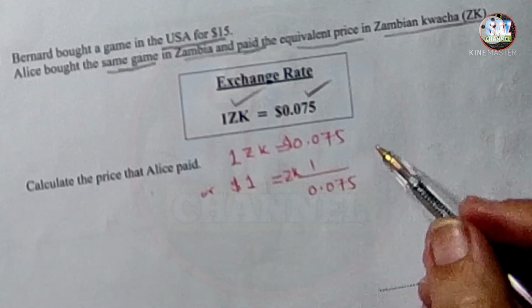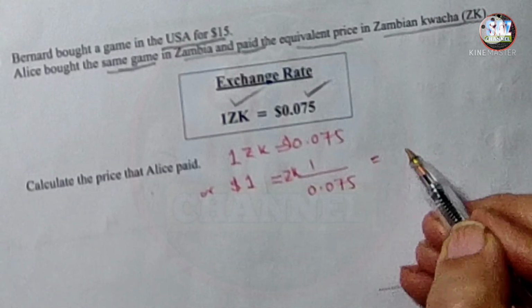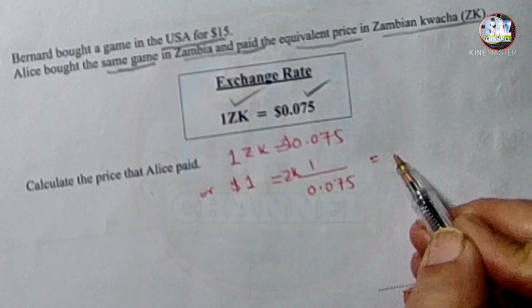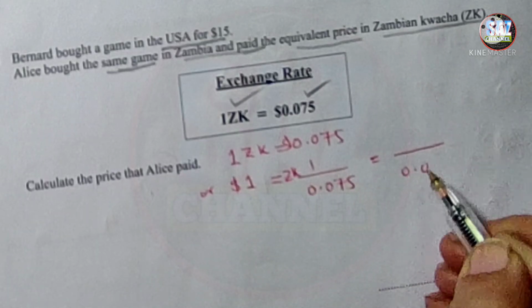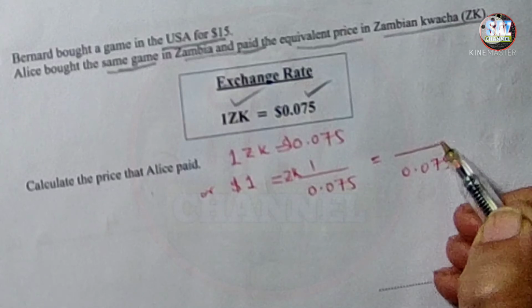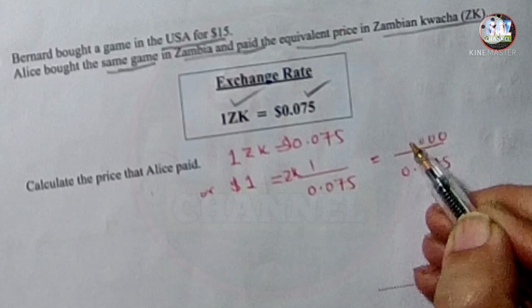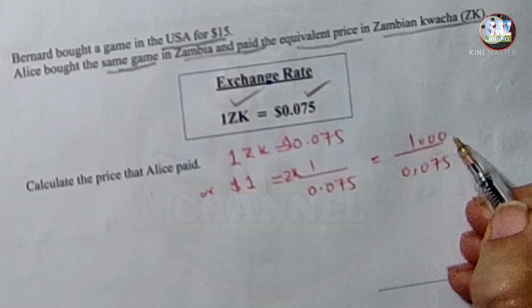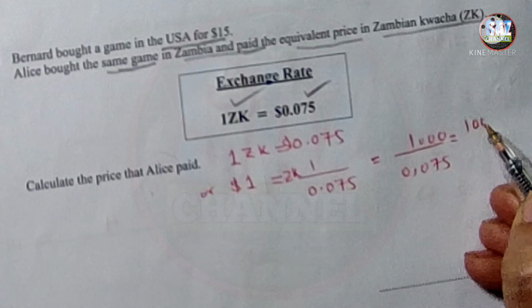Now first let's simplify this expression. We can remove the decimal easily, 0.075 becomes 75 over 1000, and at the top of 1, this is 1000 over 75.